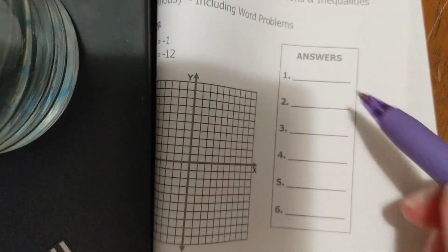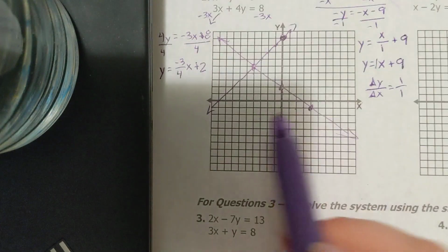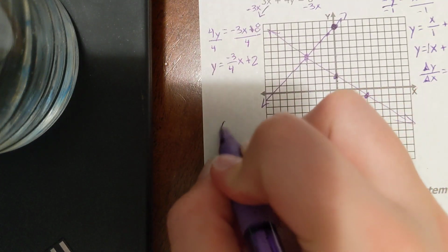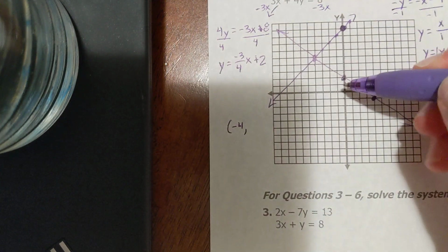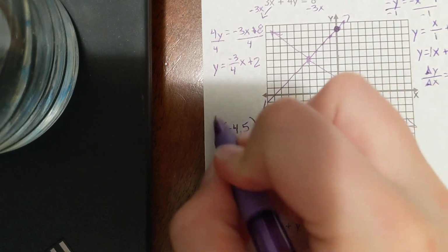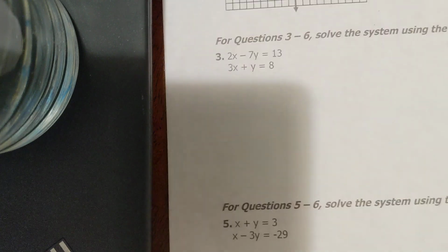And then the solution, the one where you go and write your answer over here, is where they cross. So these cross at 1, 2, 3, 4. So negative 4 and 1, 2, 3, 4, 5, up 5. So that's your solution, is where they cross.